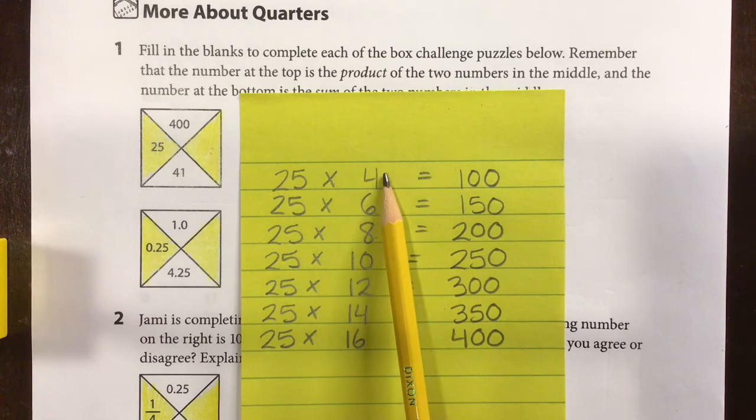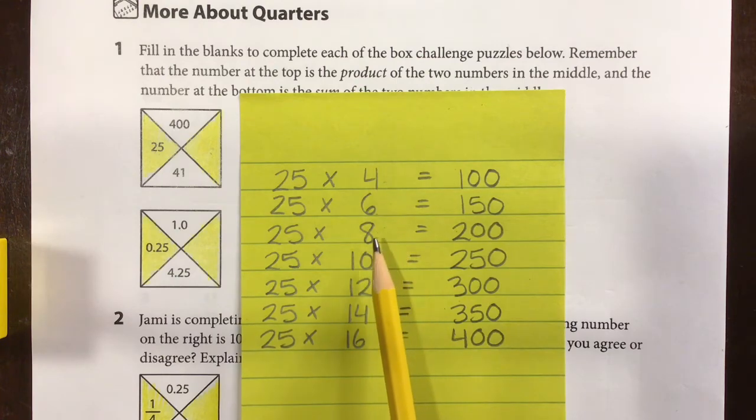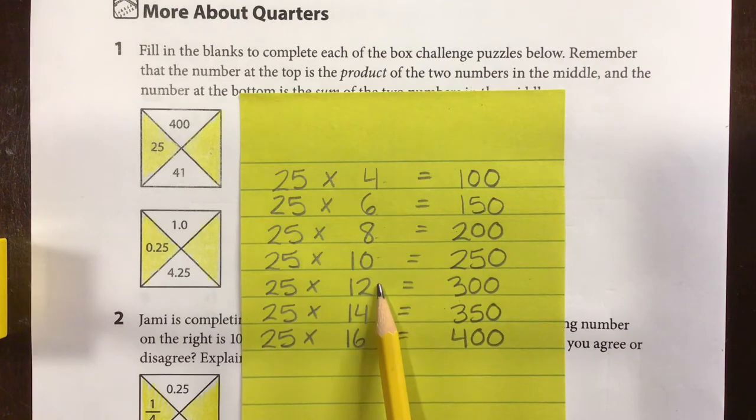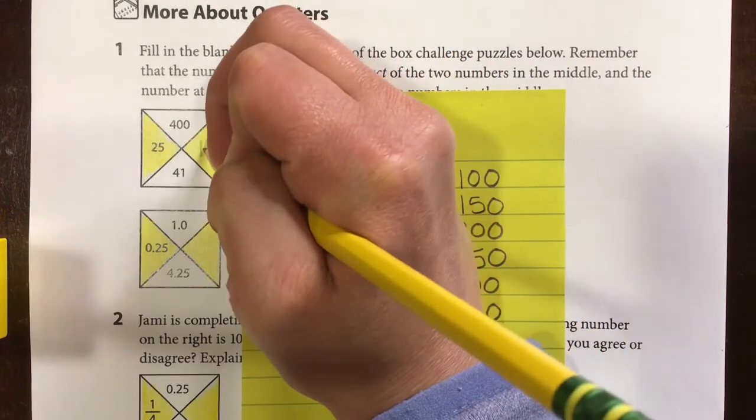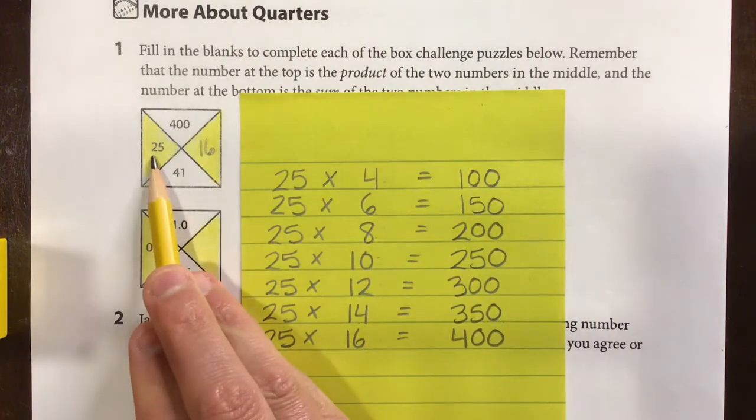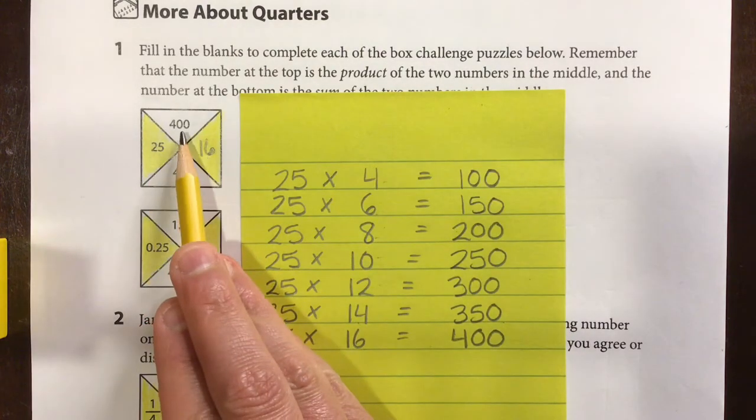As you can see, I'm going by multiples of 2: 4, 6, 8, 10, 12 is $3. 14 quarters is $3.50 or 350 cents. And then finally, 25 times 16 equals 400 or $4. So my missing number will be 16. So 25 times 16 equals 400.